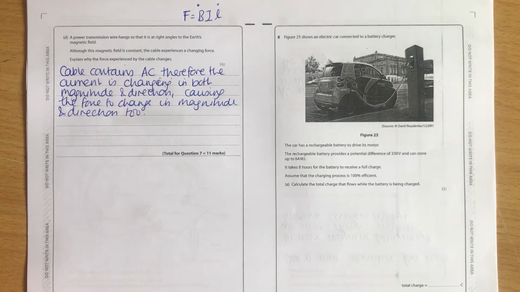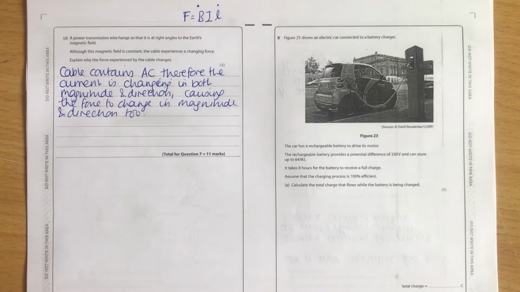The rechargeable battery provides a potential difference of 330 volts and can store up to 64 megajoules. It takes 8 hours for the battery to receive a full charge. Assume that the charging process is 100% efficient. Calculate the total charge that flows while the battery is being charged. Now, I went about this in completely the wrong way. It still works, but it was a really complex and convoluted way, because I forgot about one equation that we can use to help us here.